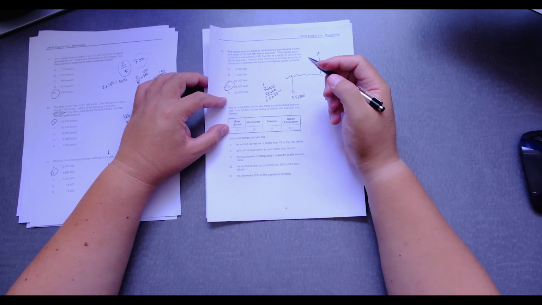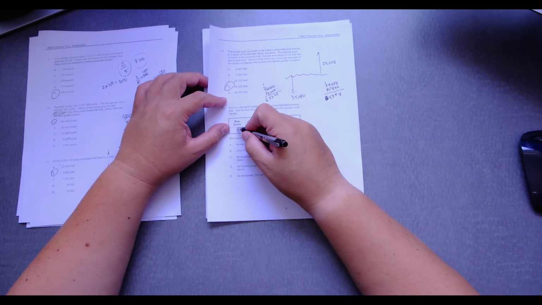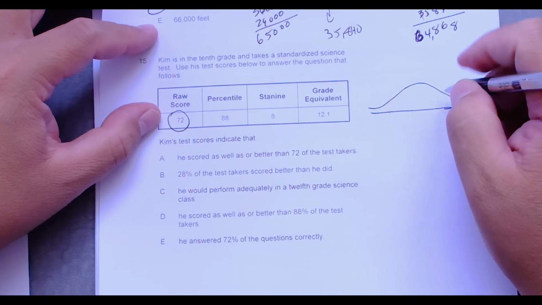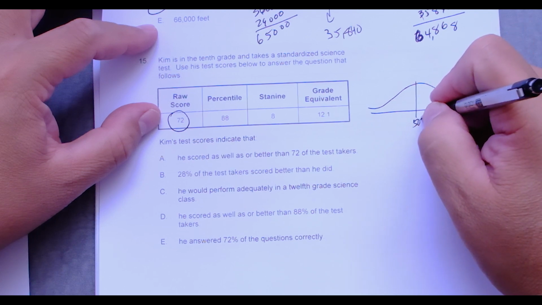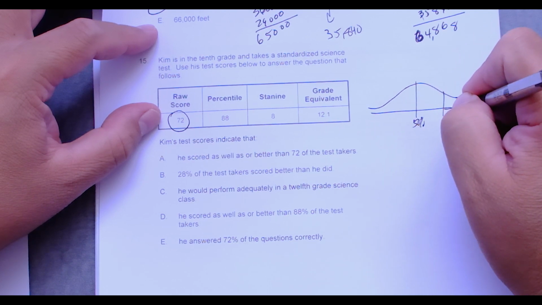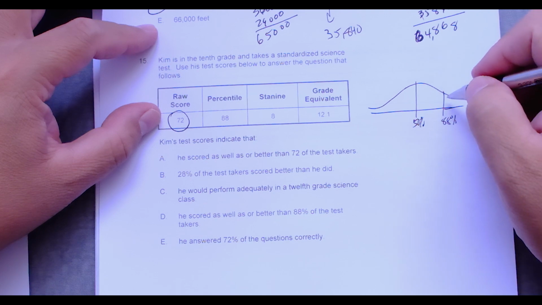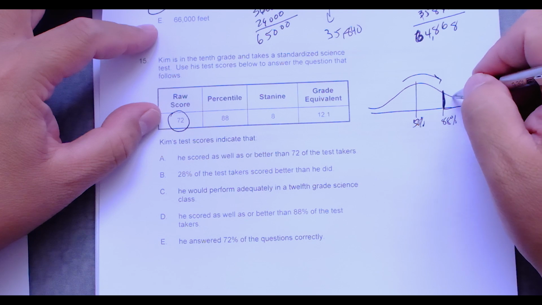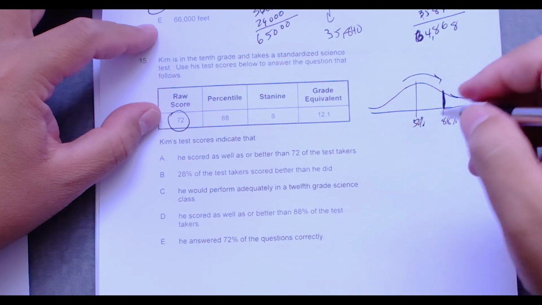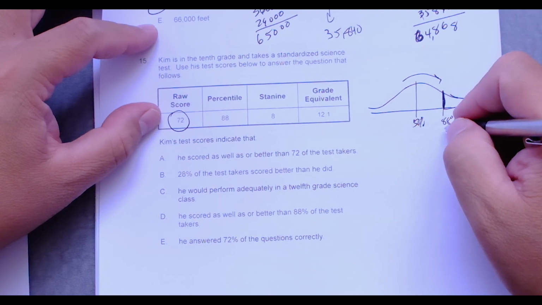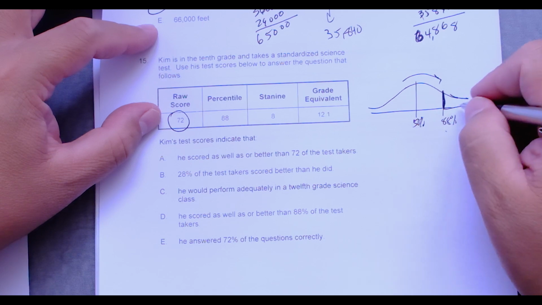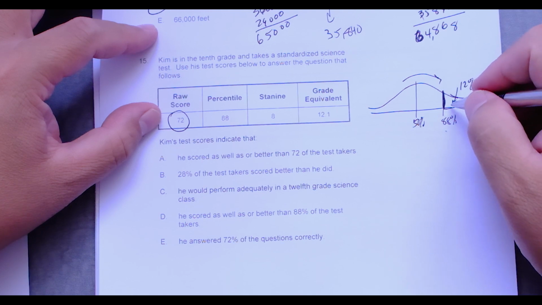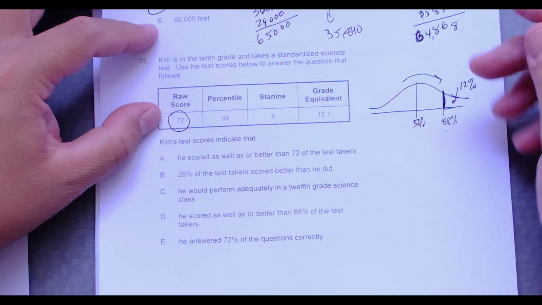So it's one of these that you have to think a little bit. So the raw score is 72. Percentile means that, this is 50 percentile. Over here somewhere is 88 percentile, meaning that they scored in this area right here, above average. And then there are what? 12%, right? 12% are above this person, right, Kim.